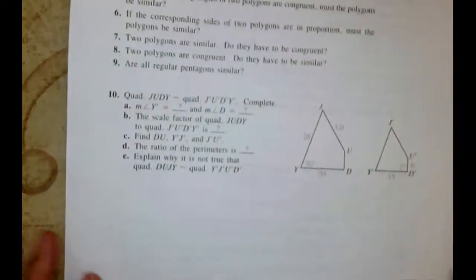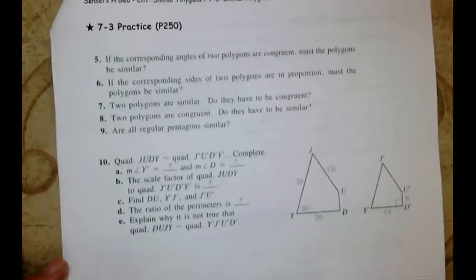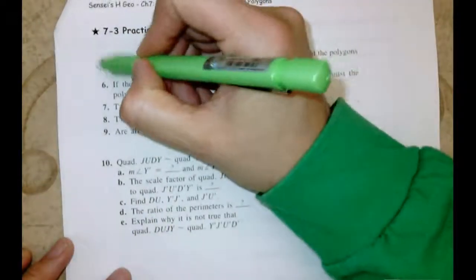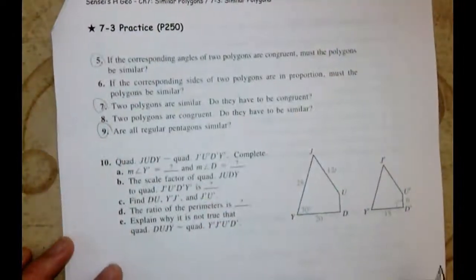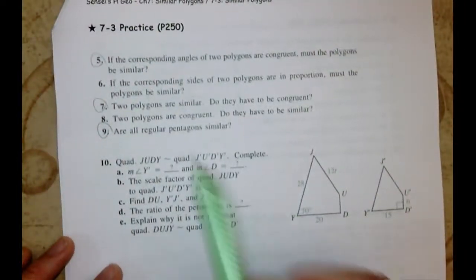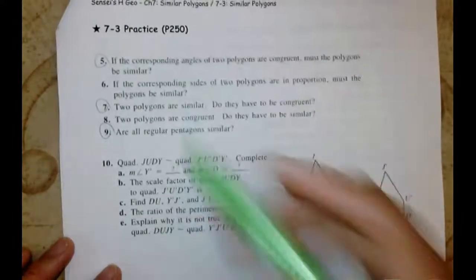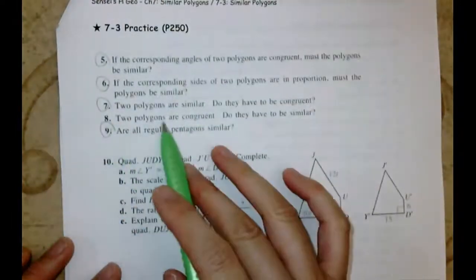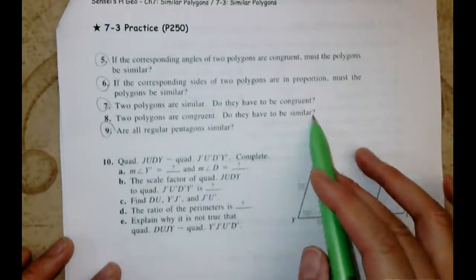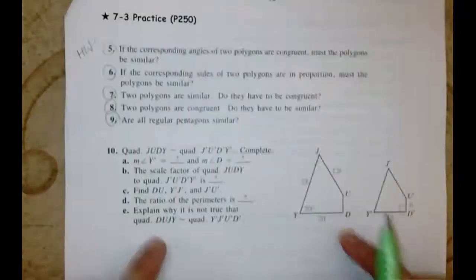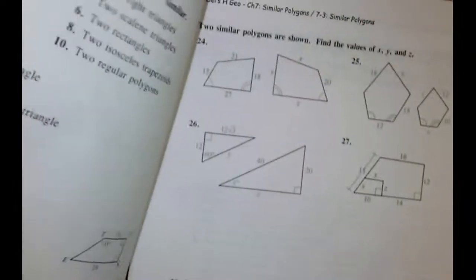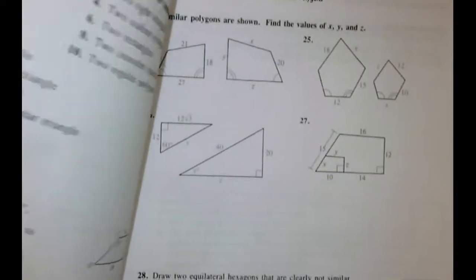All right, practice and exercise. All right, so I'm going to assign some of these as homework, and we do a few of these. So I think you should do odds. Okay, and let's see, if the corresponding sides of two polygons are in proportion, must the polygons be similar? All right, think about that. Two polygons are congruent. Do they have to be similar? Okay, I think you should do all this. Okay. All right, so let's do this one together, and then I'm going to assign some of these for the video survey problem. Okay. I don't know which one yet.